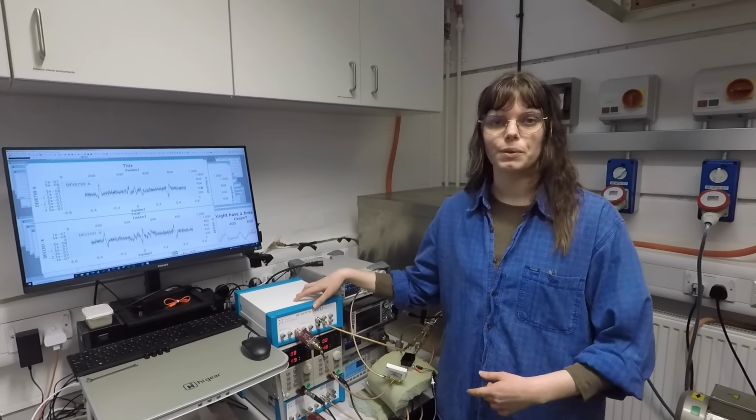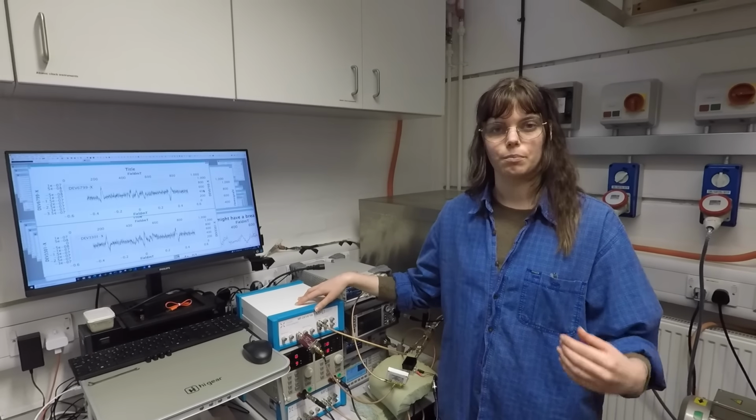So a key component in all of this is the lock-in amplifier. It's what we use to take the measurement, but also to process the data. And so next up is Ed, who's going to tell you what a lock-in amplifier is and how it works.